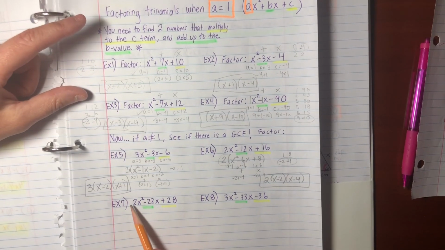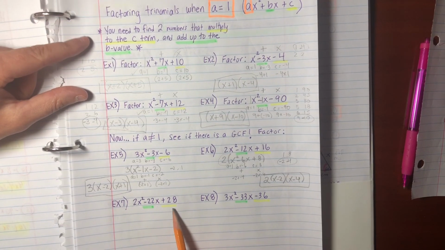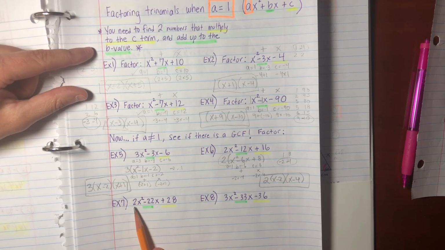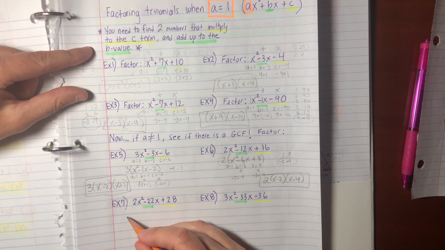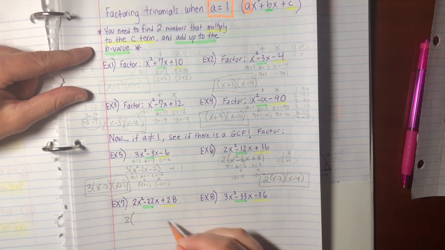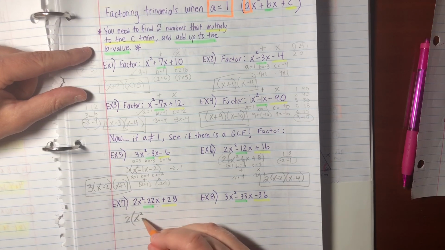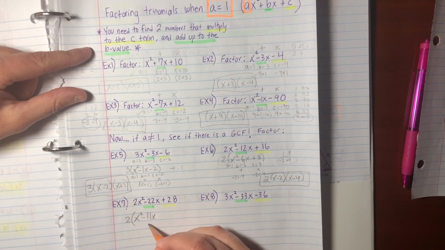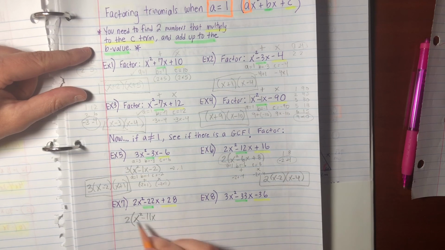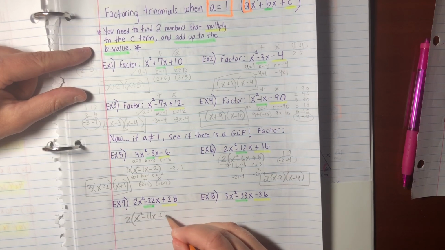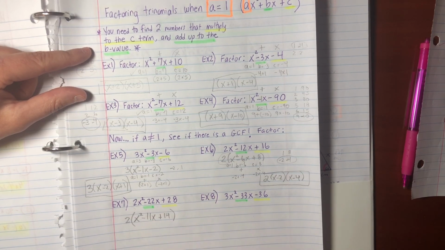Okay, so example 7 is 2x squared minus 22x plus 28. Again, with that 2 being an even number, and that can be divisible into 22 and 28, let's go ahead and pull out that 2. And I'll fill in here. So 2 times x squared is going to give me 2x squared. 2 times a negative 11x is going to give me a negative 22x. And then 2 times a positive 14 is going to give me the 28.